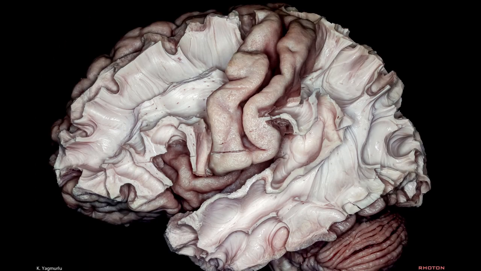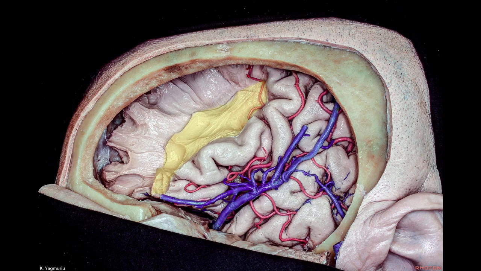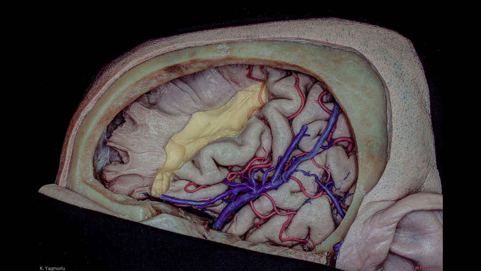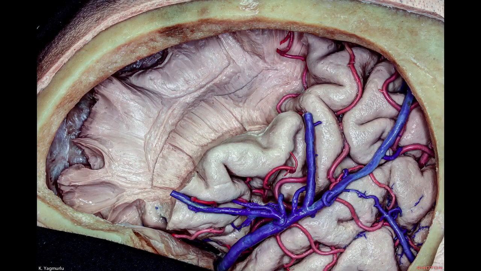The subcortical white matter organization of the frontal lobe includes the projection, commissural, short and long association fiber pathways. The superior longitudinal fasciculus 2 is situated within the middle frontal gyrus. Medial to the superior longitudinal fasciculus 2 are the corona radiata containing the frontal projection fibers.